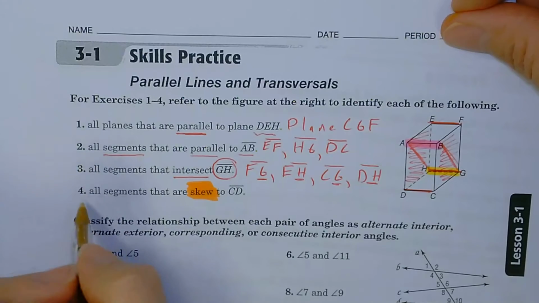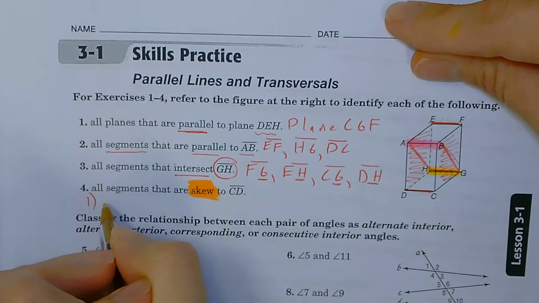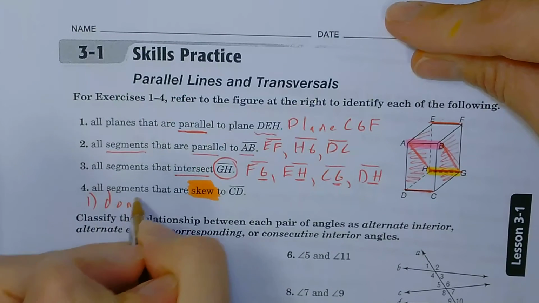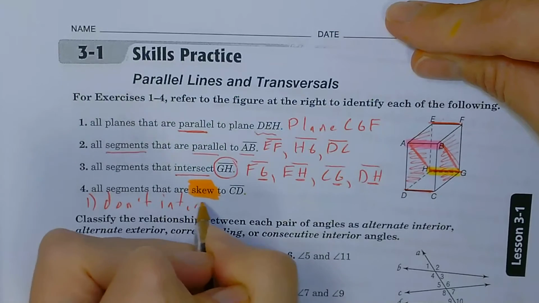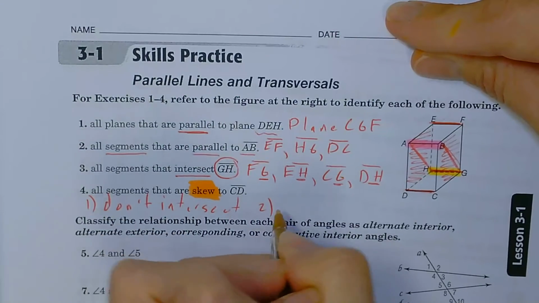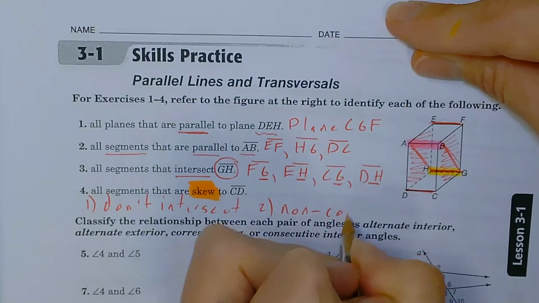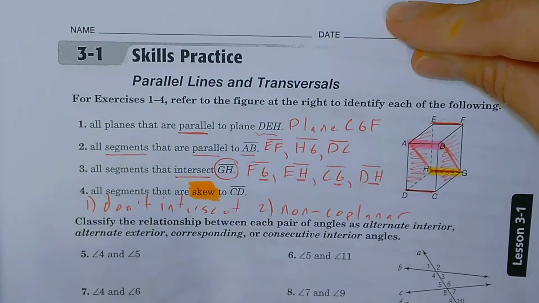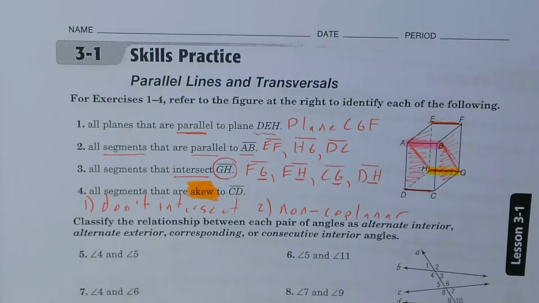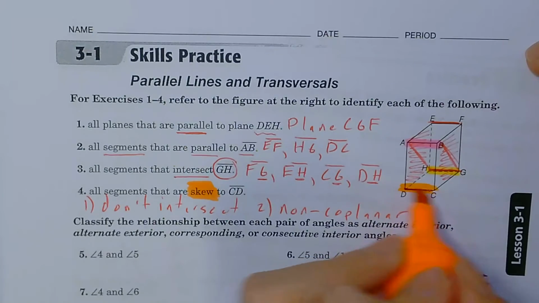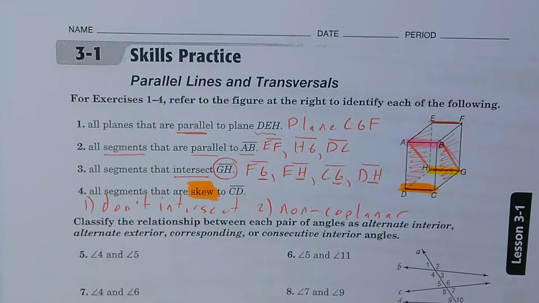When you fill in your definition on your vocab, skew lines don't intersect. So that's how they're like parallel. But number 2, they are non-coplanar. They don't sit in the same plane. Okay, so we're going to find segment CD, and we're going to look for all the segments that are non-coplanar but won't touch. Let me go through and highlight everything that would be skew to CD.